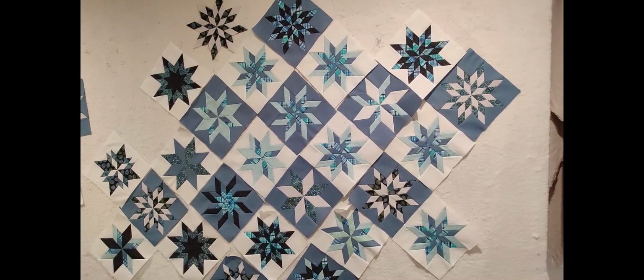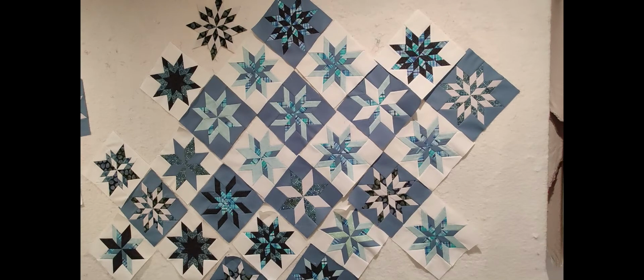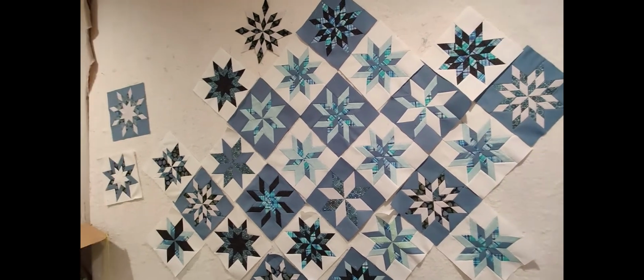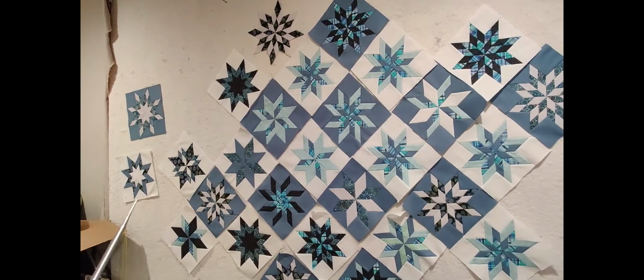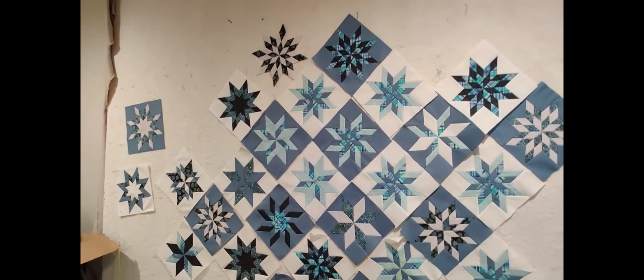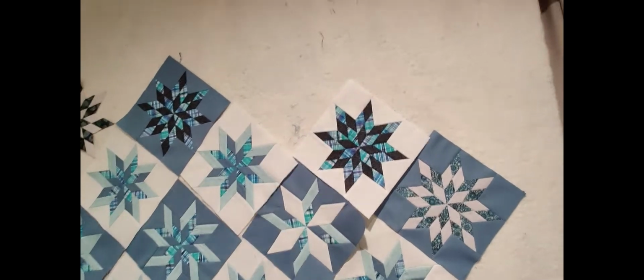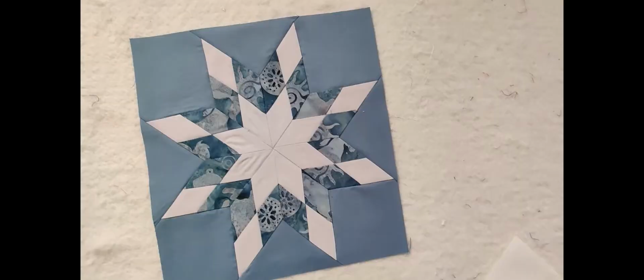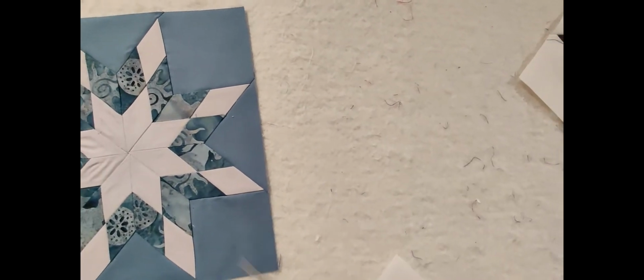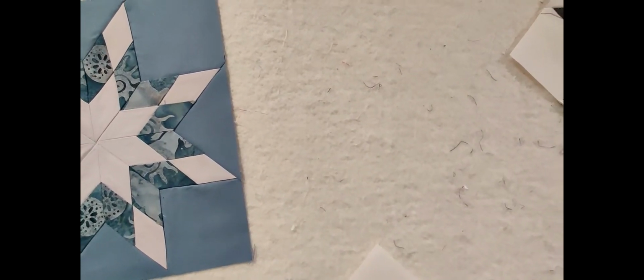Now the other thing that I had a problem with, I have some 2 blocks, errant blocks over here in the doghouse, and I'm going to go over there a little more closely. I was trimming these blocks.